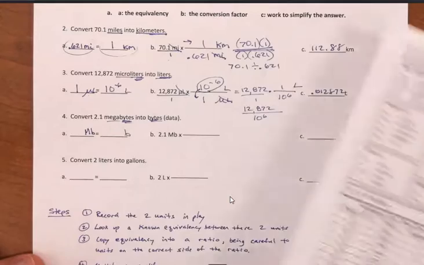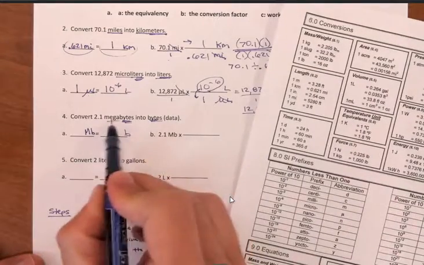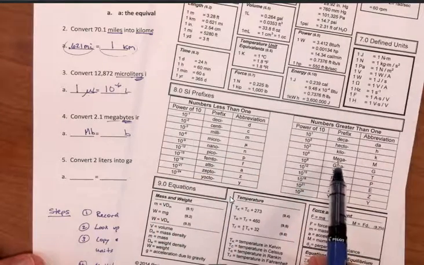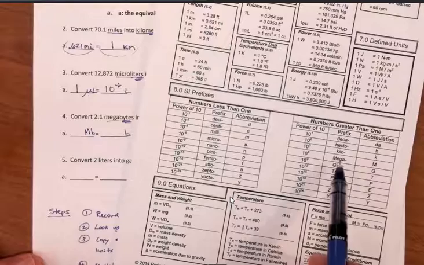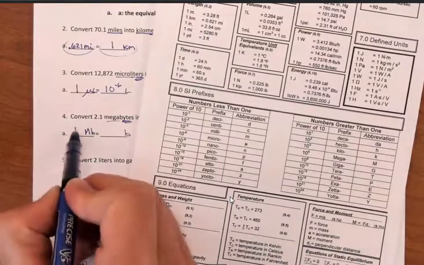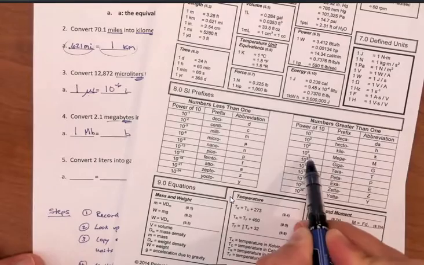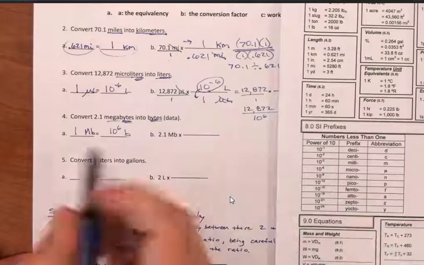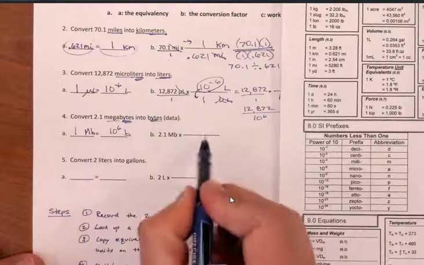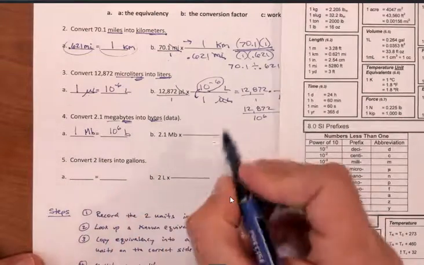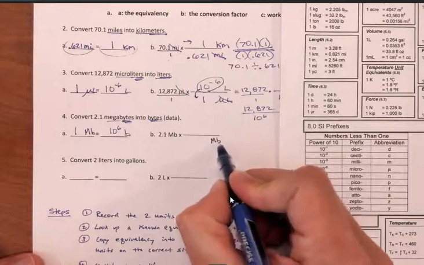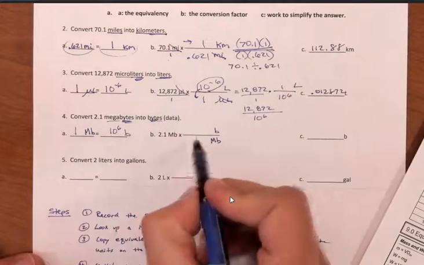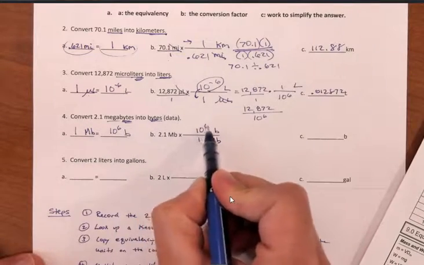Look up a known equivalency. Well, if it's bytes and bytes, just a different prefix, then you know you're using your metric prefixes. And so you want to find mega. And again, it's 1 of the prefix. So 1 megabyte equals that power of 10, which is 10 to the 6 bytes. Now we're going to copy this exactly as they appear over here. Being careful to put the correct units in the right place. So megabytes is going to go on the bottom, so it's diagonal. Bytes are going to go on top. Use the same numbers, keep it together. 1 megabyte and 10 to the 6 bytes.